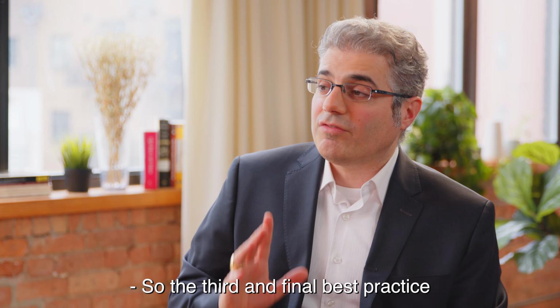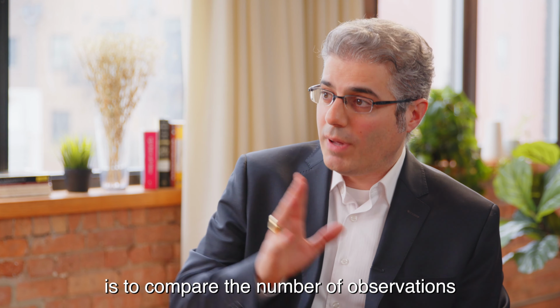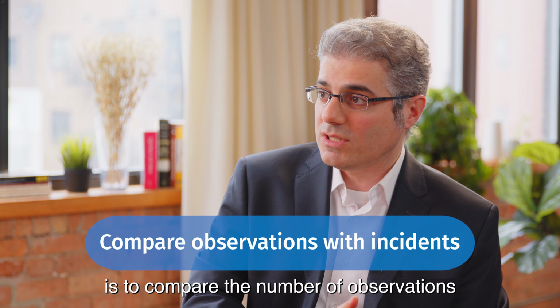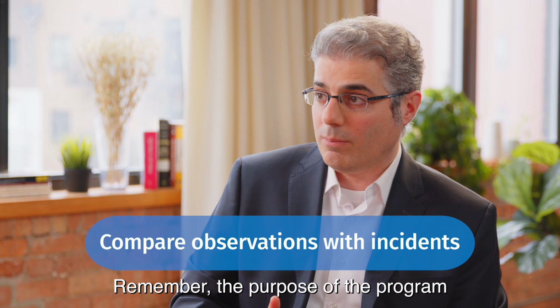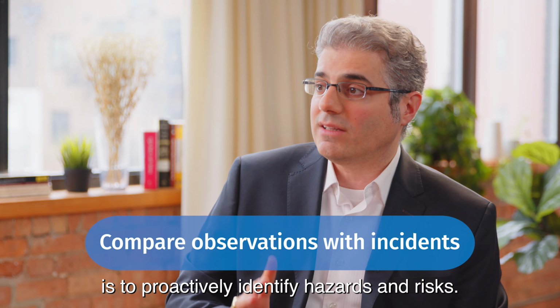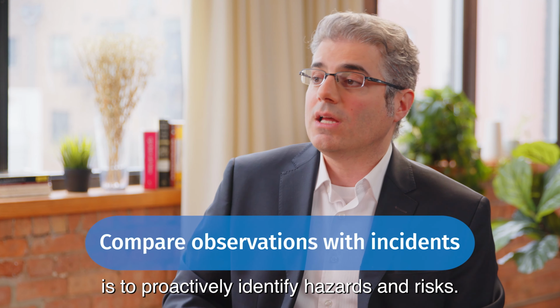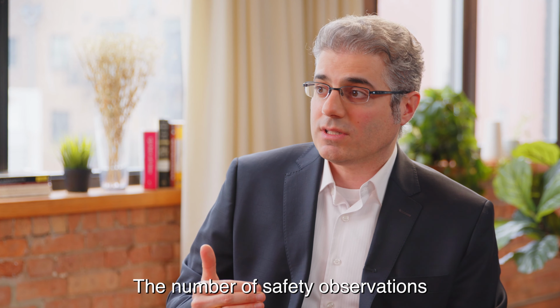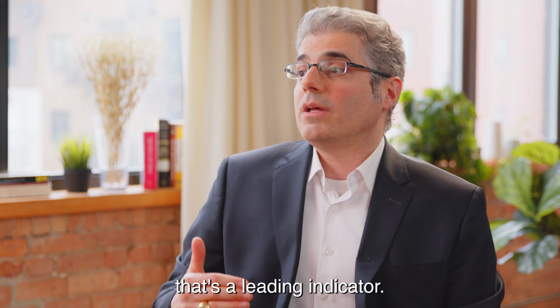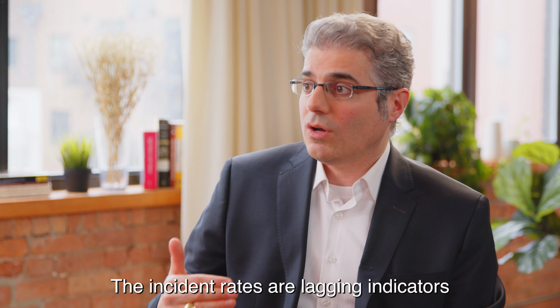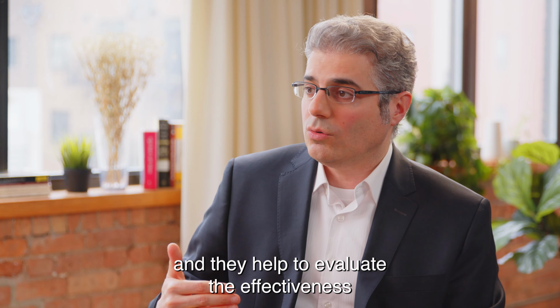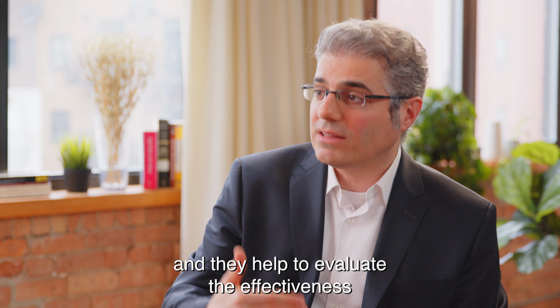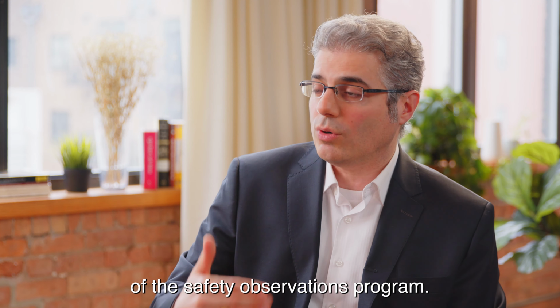So the third and final best practice is to compare the number of observations with incident rates. Remember, the purpose of the program is to proactively identify hazards and risks. The number of safety observations, that's a leading indicator. The incident rates are lagging indicators, and they help to evaluate the effectiveness of the safety observations program.